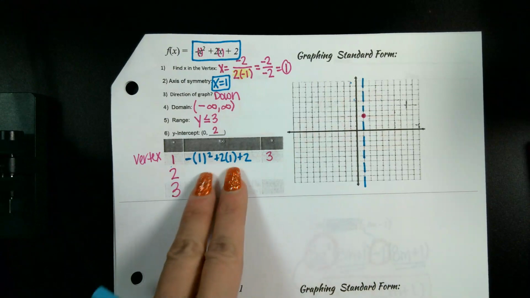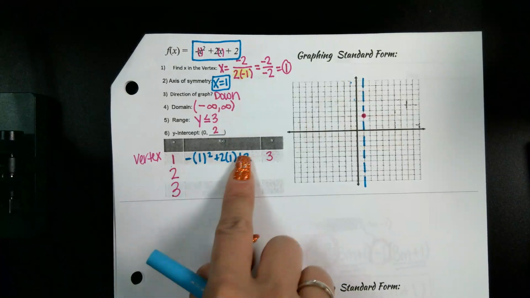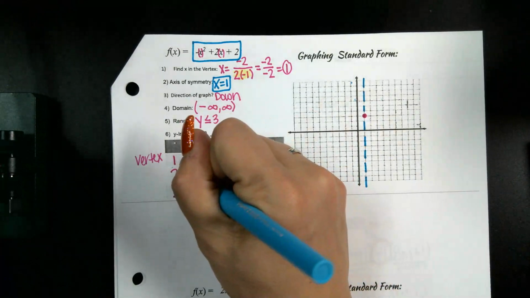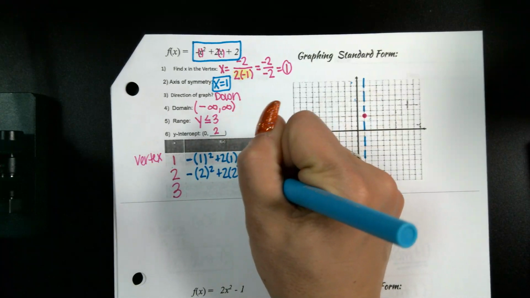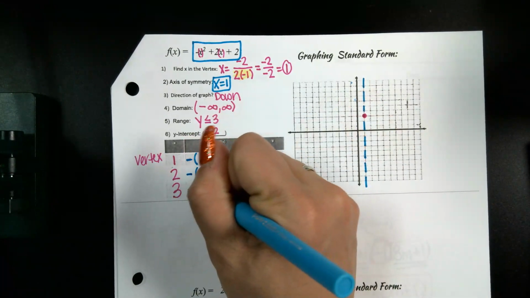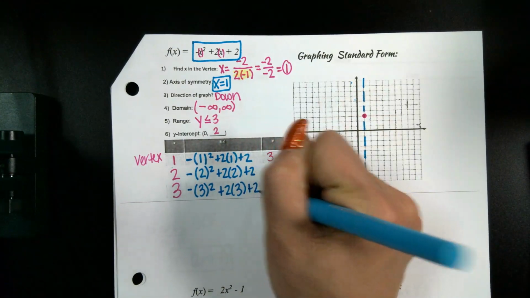So if you had already typed this in, the one right above it, you're just doing the same thing, but you're now replacing the ones with 2s, and then you'll replace the 2s with 3s.